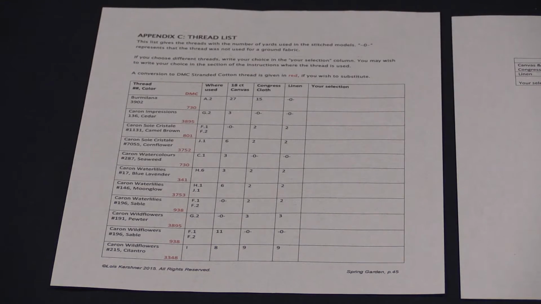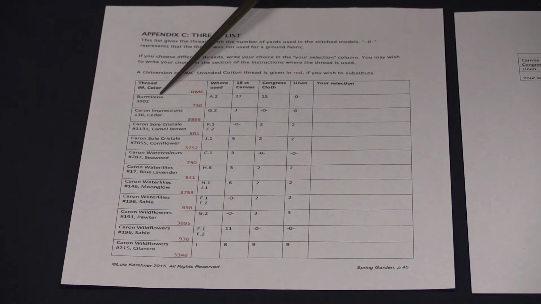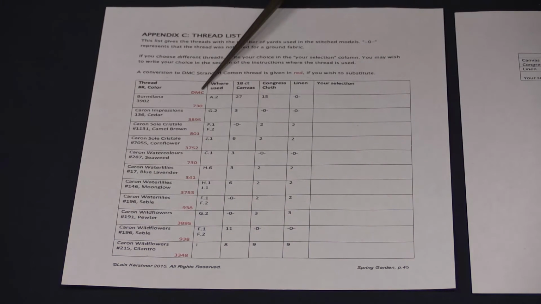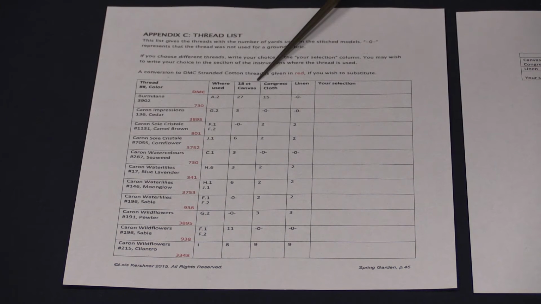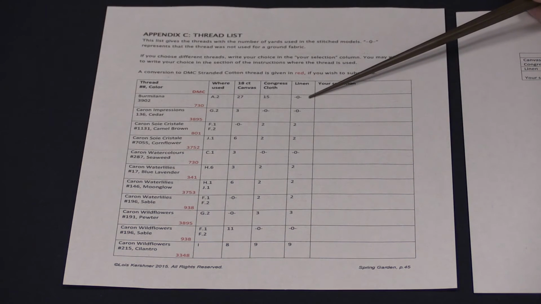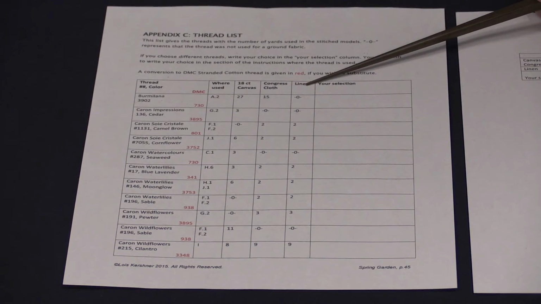The thread list in Appendix C gives you the threads used in the stitched models, along with the mounts used. So, in the first column is the thread of the stitched model. Next to it in red is a DMC number in case you wish to use those threads. The next column is going to show us where in the instructions that thread is used. Here's the amount for 18 count canvas, Congress cloth, and linen. Now notice that this column has a 0. That just means that that particular thread wasn't used on that fabric.